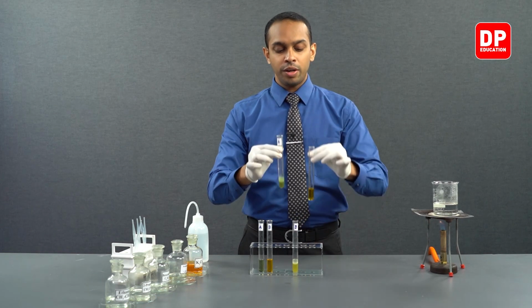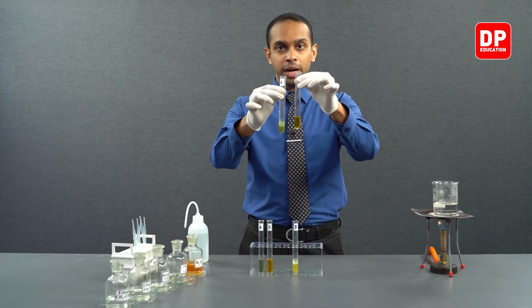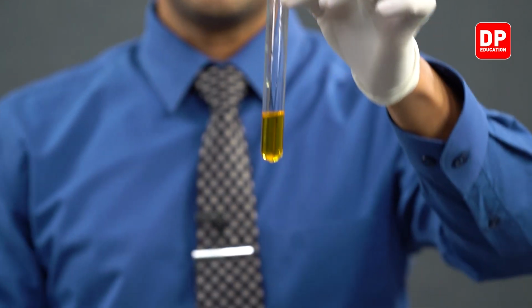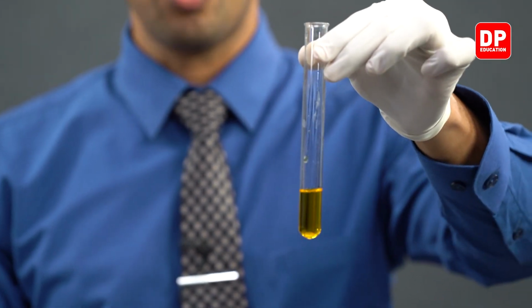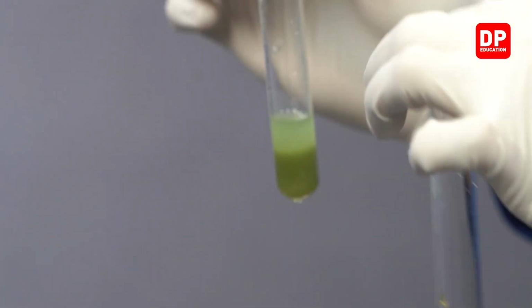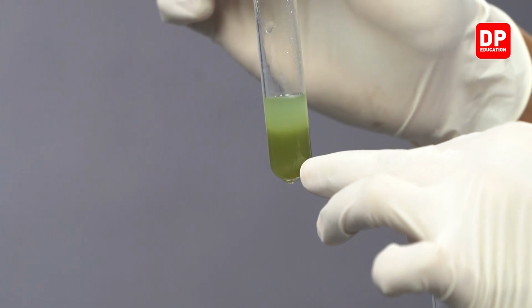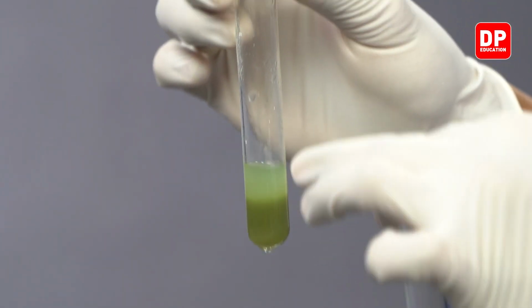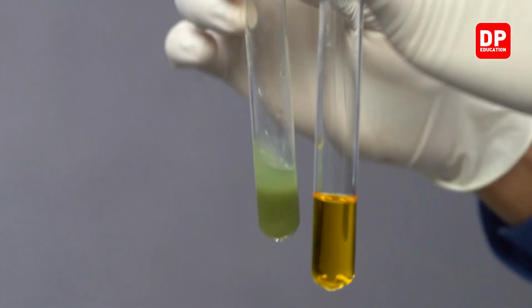Initially, when we added acidified potassium dichromate, it had this orange color. So on this bottom layer, the color that we observed was this orange color.